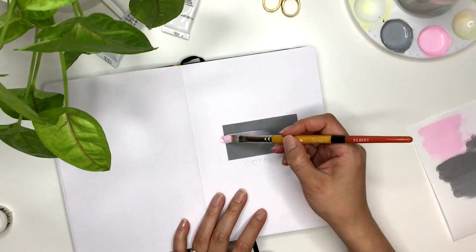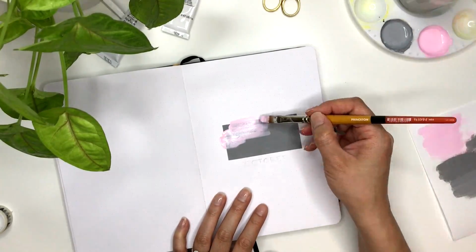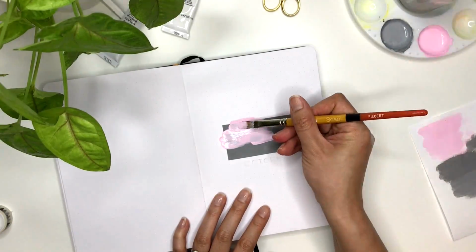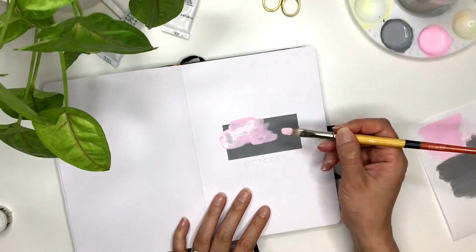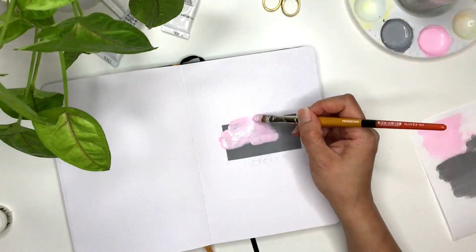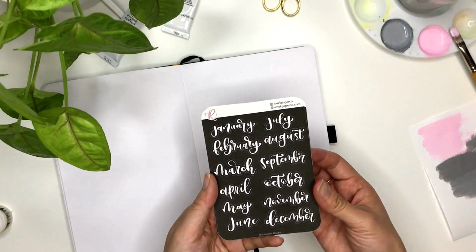and then after the paint is dried I carefully peel off the washi tape and it leaves me with beautiful crisp sharp edges, and it's incredibly satisfying just painting blocks of colour and then peeling off washi tape. So if you ever need something therapeutic to do, I suggest you give it a go.